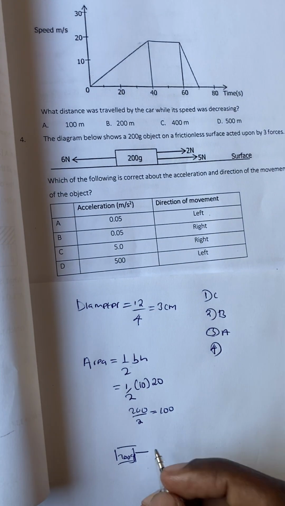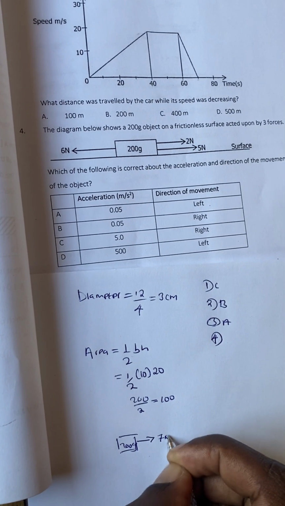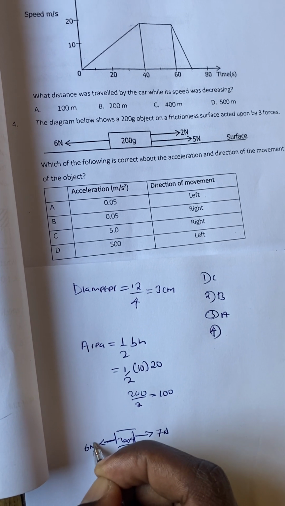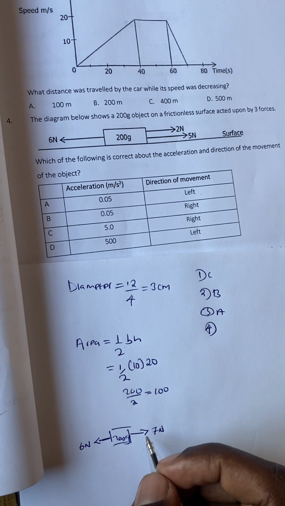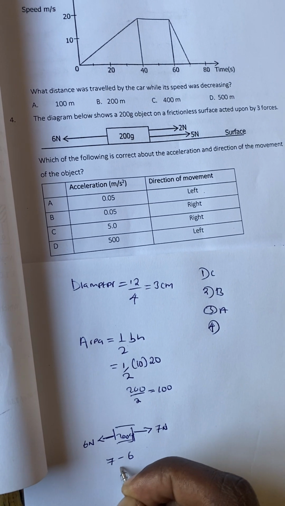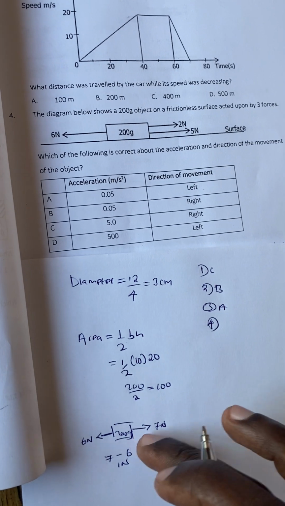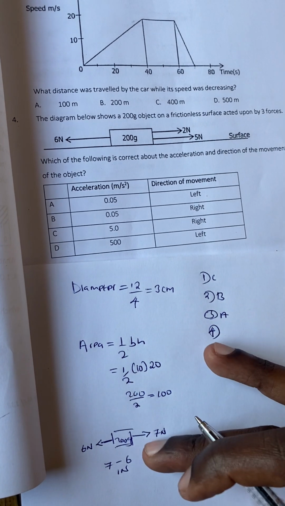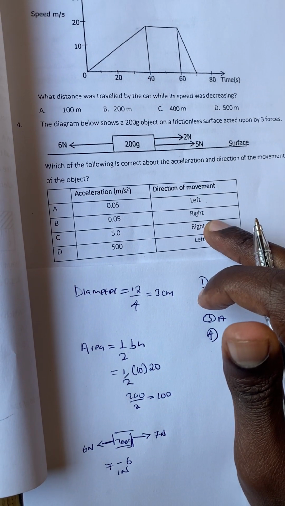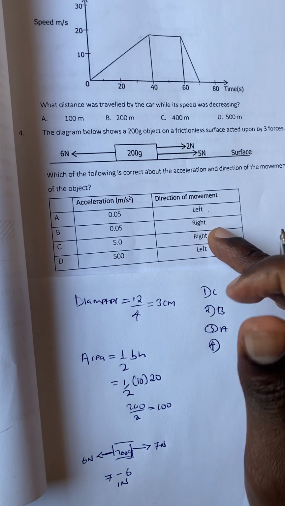2 plus 5, I'll get 7 Newton. Then I have another force of 6 Newton acting on the left side. So for me to find the direction, I'll simply say 7 minus 6, then I'll get 1 Newton. So this 1 Newton is acting on the right hand side because that is where the bigger force is. So B or C can be the correct answer for question 4.